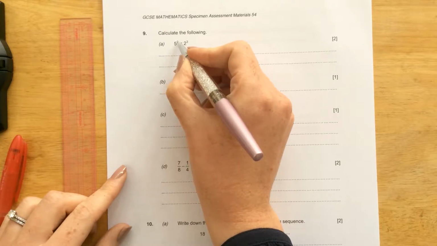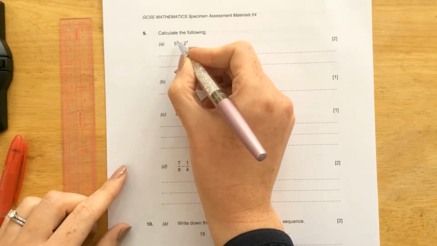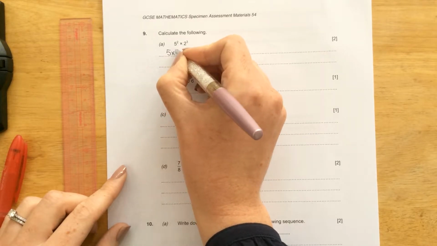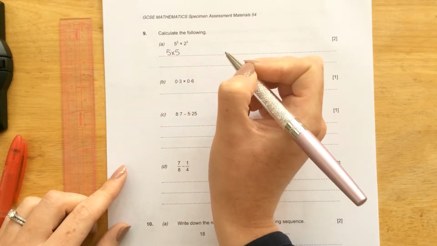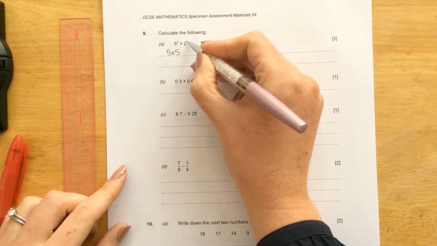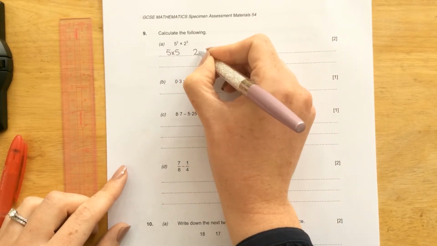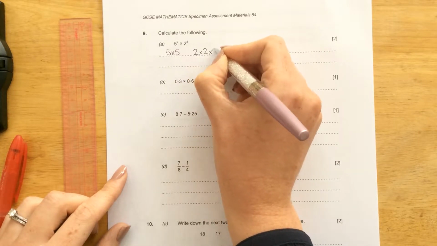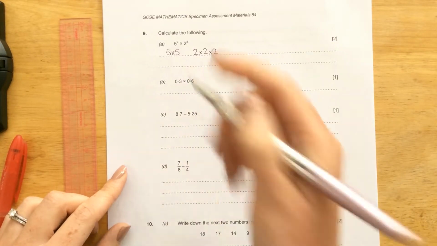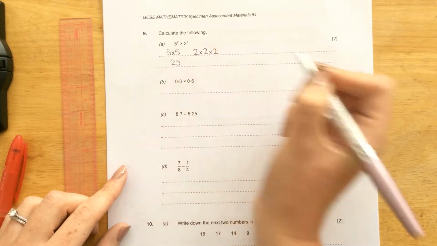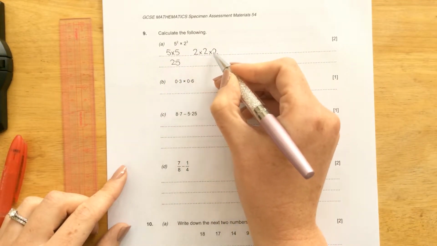So 5 squared, or 5 to the power of 2, is 5 times 5. And 2 cubed, or 2 to the power of 3, is 2 times 2 times 2. So this one's nice and easy. 5 times 5 is 25. And 2 times 2 times 2.